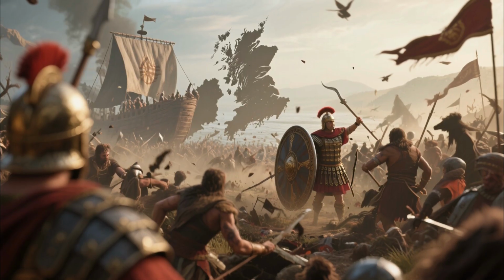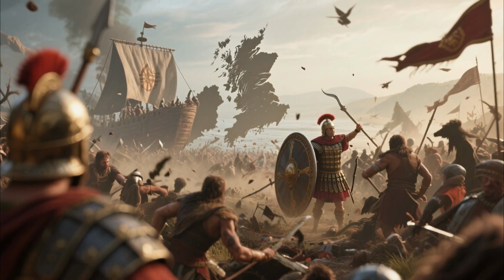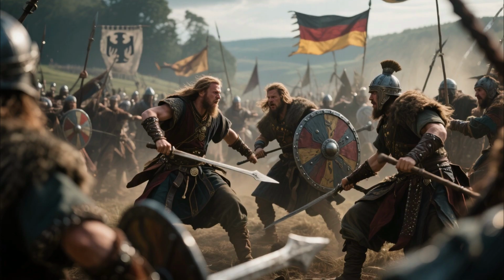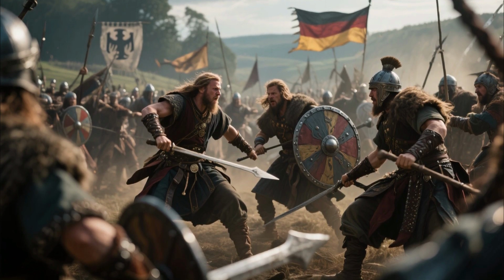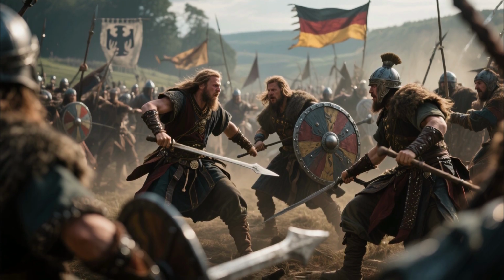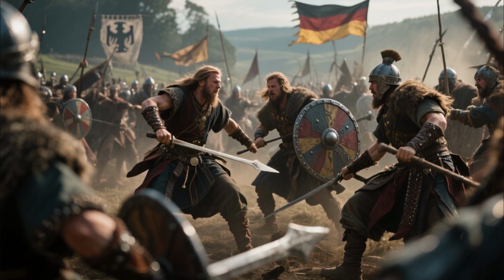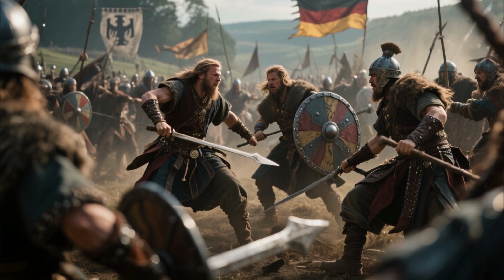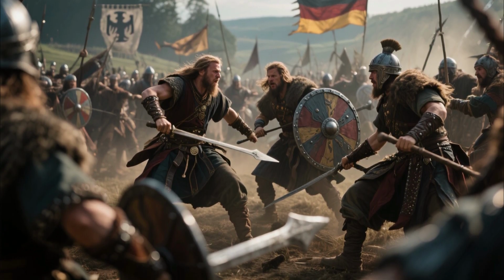Its direct history in Britain began around 1,600 years ago, when the Romans abandoned the island in the 4th century. This power vacuum led to the invasion of Germanic tribes, Angles, Saxons, and Jutes, who were initially invited by the Celtic leader Vortigern to fight the Picts, but who quickly betrayed the Britons and began a campaign of conquest.